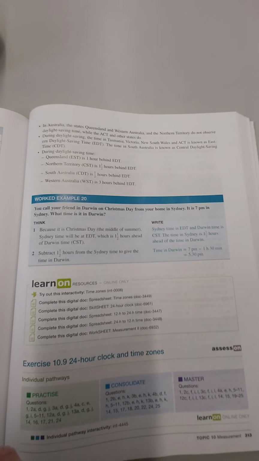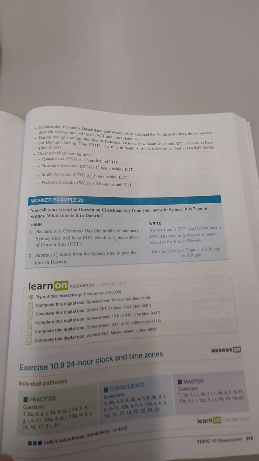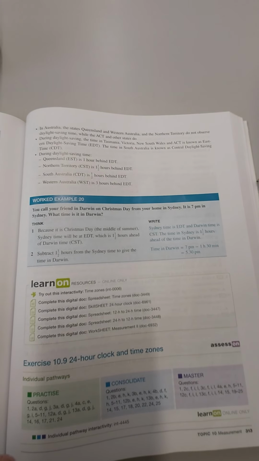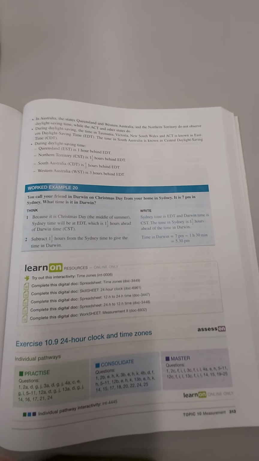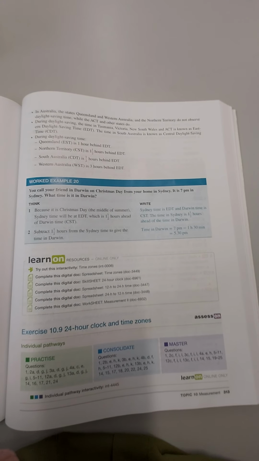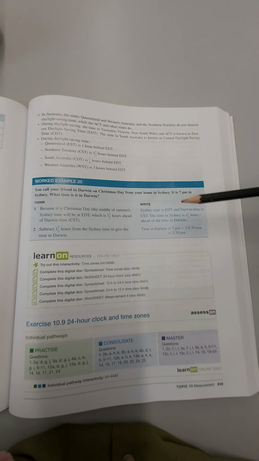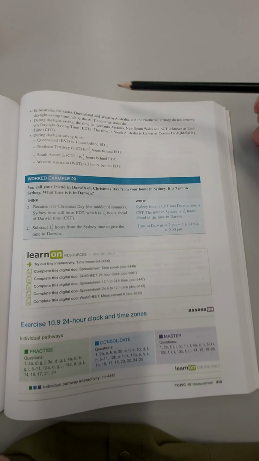In Australia, the states Queensland and Western Australia and the Northern Territory do not observe daylight saving time. The reason why, it's not really that essential for them. Here in Tassie, we run out of daylight hours, okay? And you all know what it's like to get home at 4:30 in the afternoon and it's already bloody dark. And the same thing when we're getting up in the dark, okay? So we use the daylight savings time to try and get as much daytime as we can, or light. Use as much light as we can.